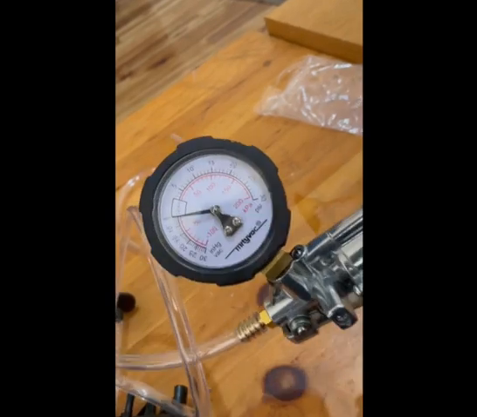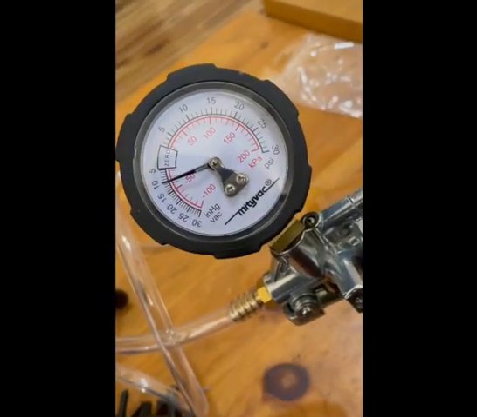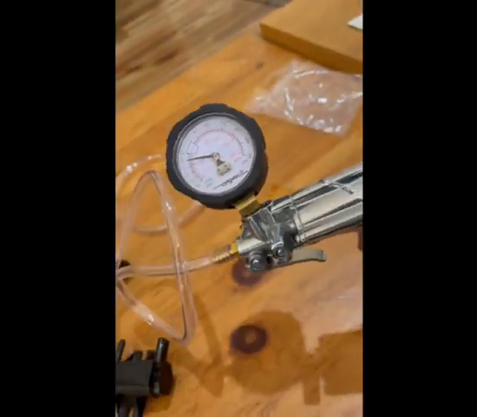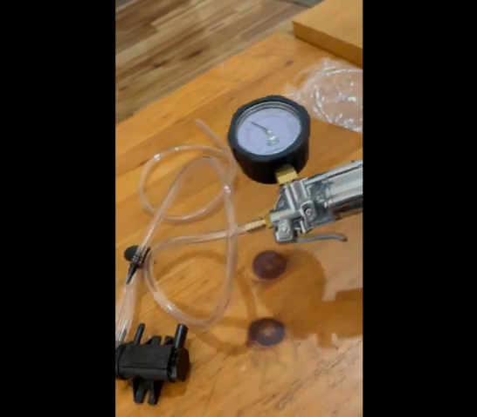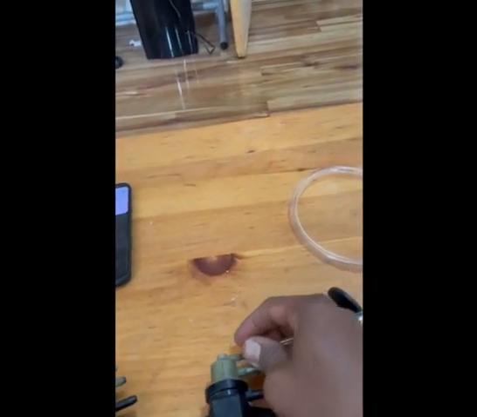If you keep losing that vacuum, that means we do have a faulty vacuum solenoid. As you can see here, we do have this one. I did apply 10 psi on it, and it just kept holding the vacuum, which means this is the working one, the good one. We don't have a problem in this one.